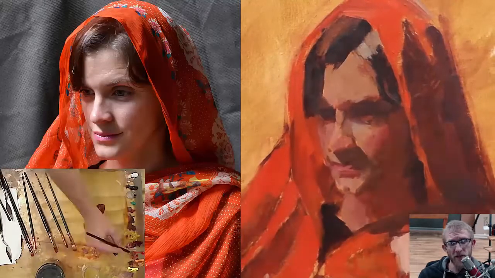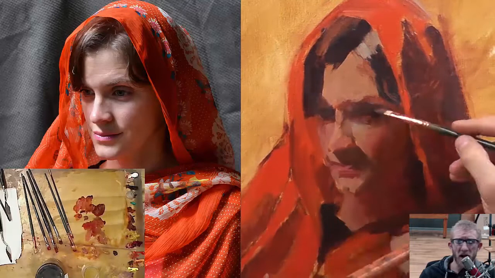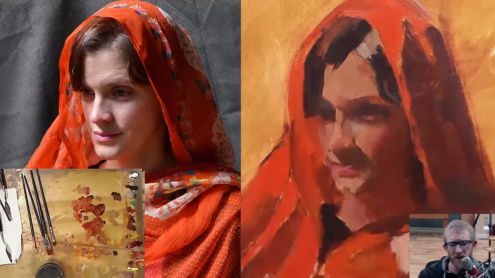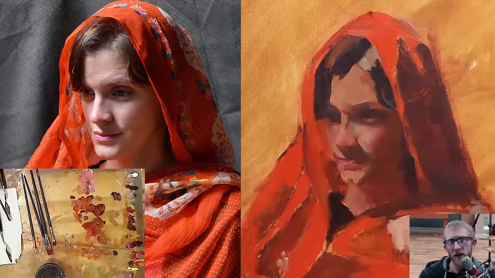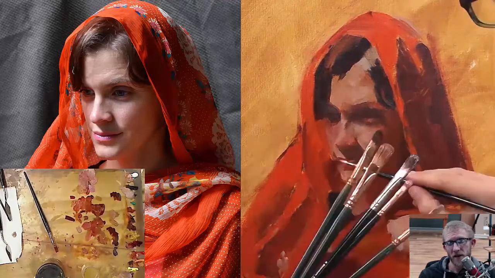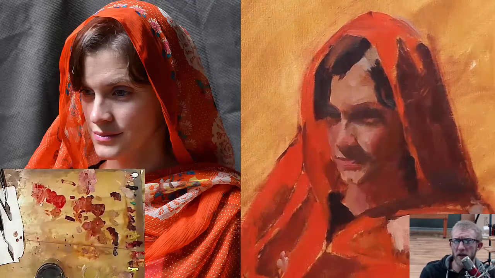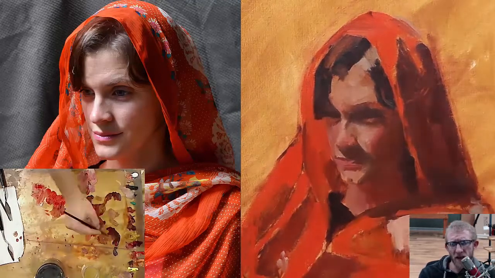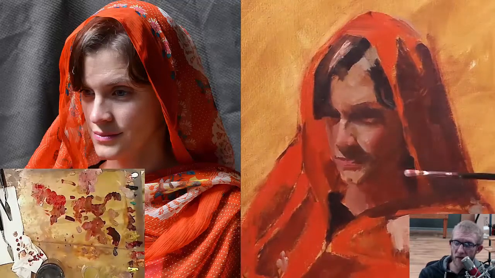Proportion is where things are placed, whether an eye is too high or too low, whether an ear is in the wrong place, etc. Value is going to be how light or dark something is. How light or dark should the shadow be? What about this area of the eye? What about this part of the hair? That's what values are concerned with.